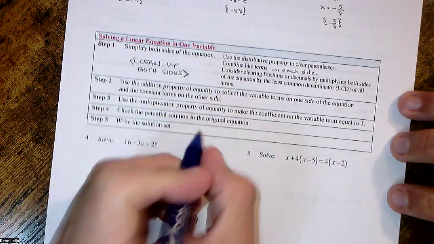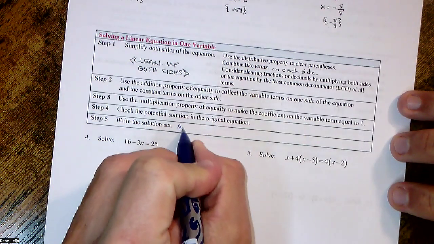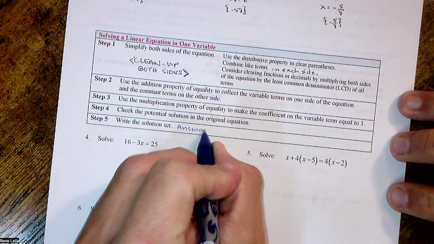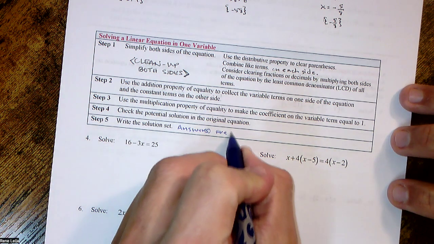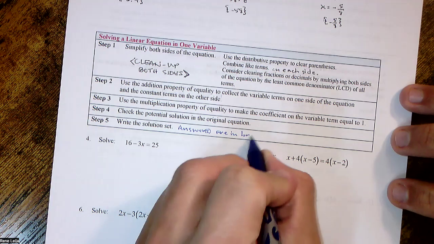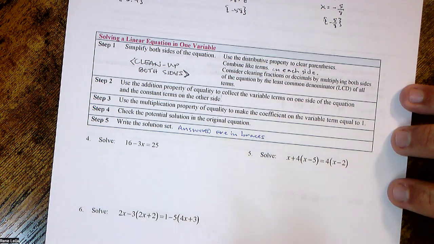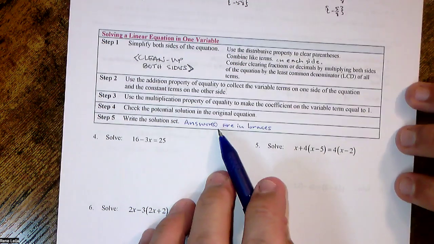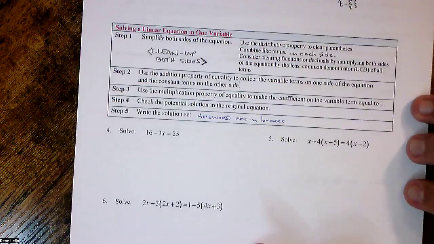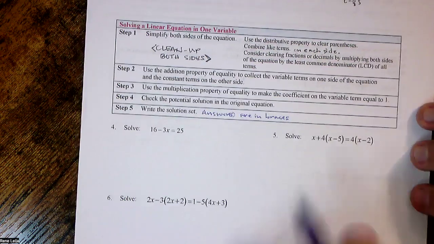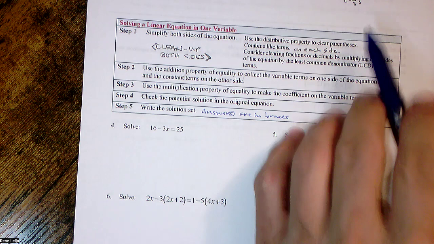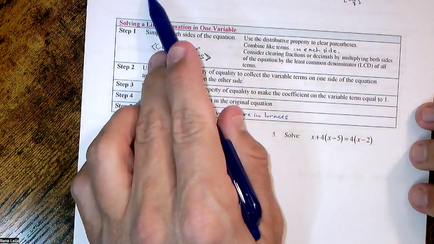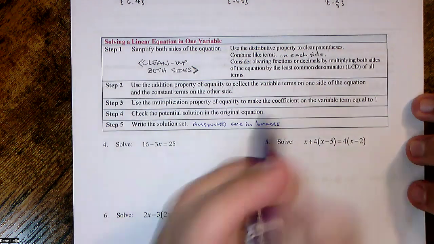Your solution set means that your answers are in braces. Now, the reason why I said answer or answers is sometimes when we solve certain types of equations, we may end up with more than one answer. So remember, Alex, when you work on your homework, Alex is going to want you to leave your answer in set notation. So set notation is using the braces.